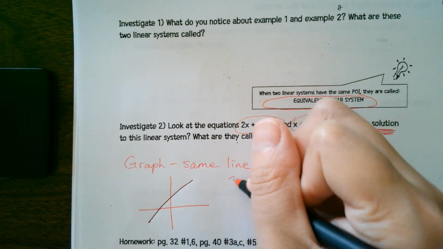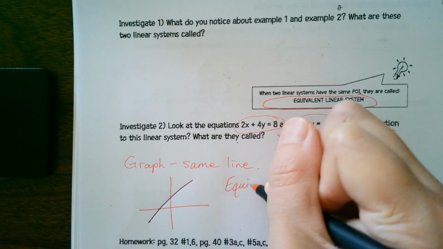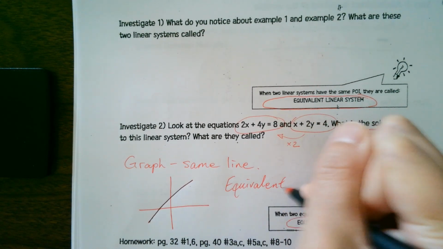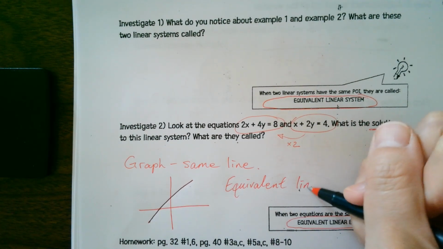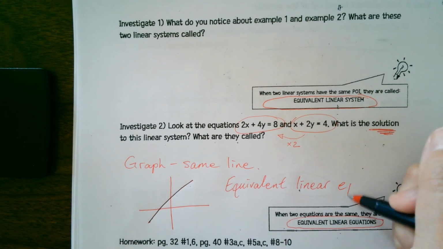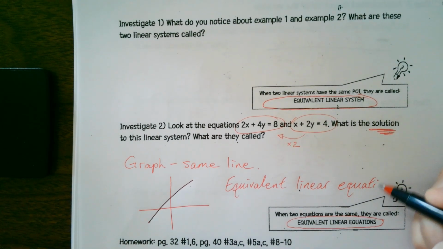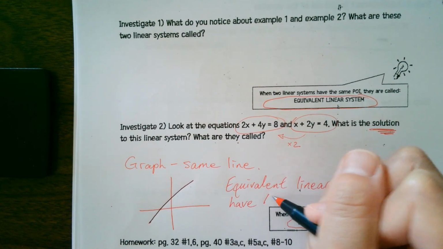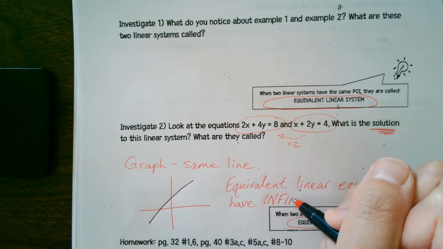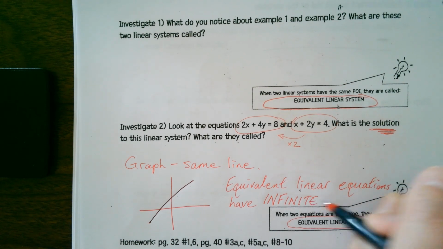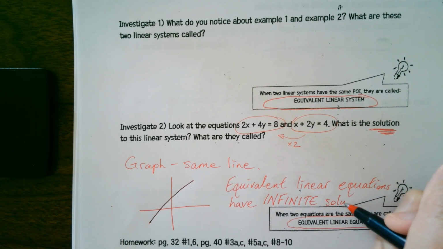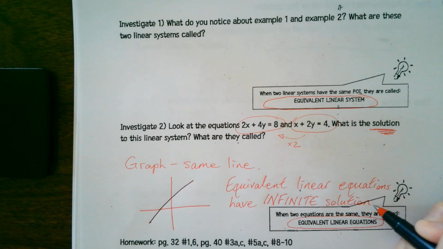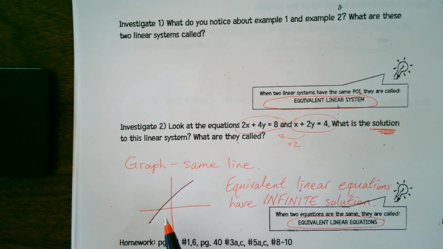So therefore, equivalent linear equations have infinite solutions, which means that every single point they intersect.